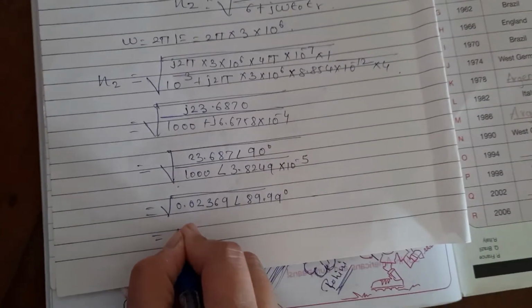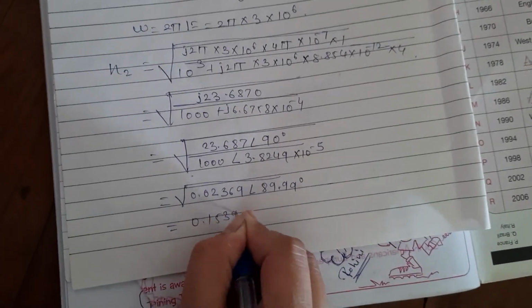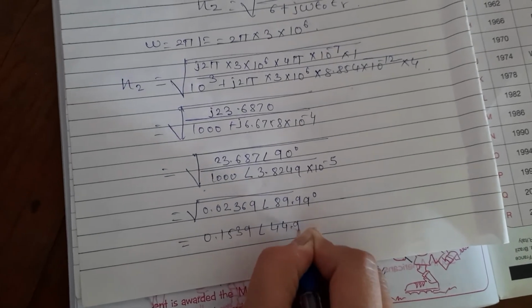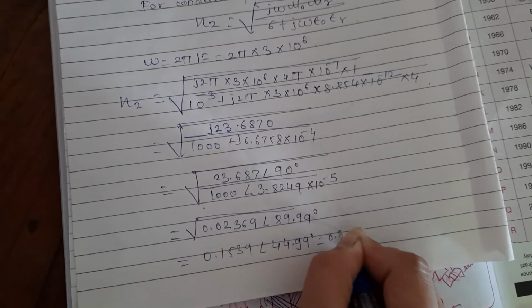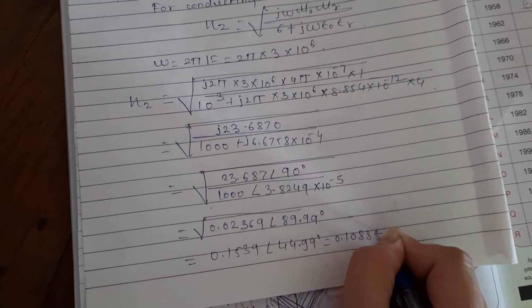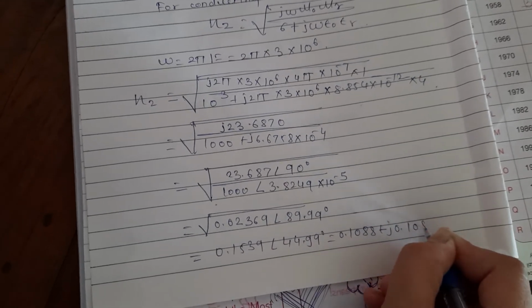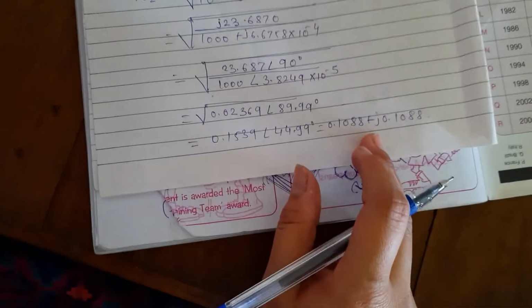So it is 0.1539 angle 44.99 degree. So in the form of j, the answer is this. Next, the transmission coefficient.